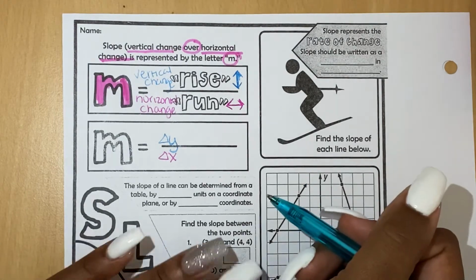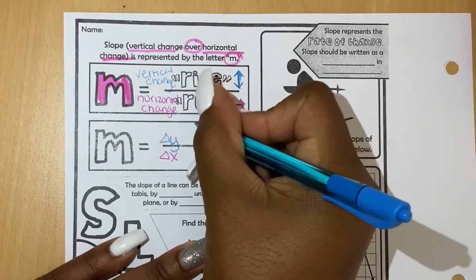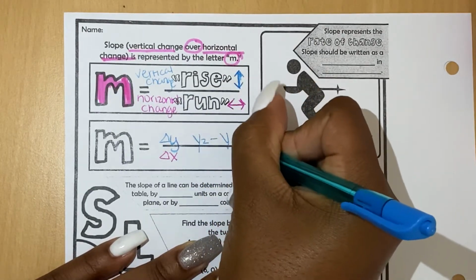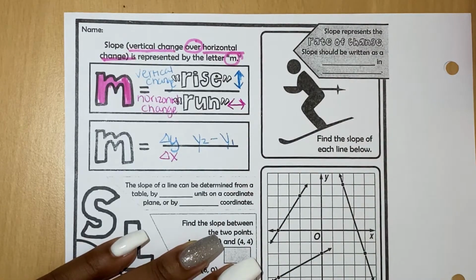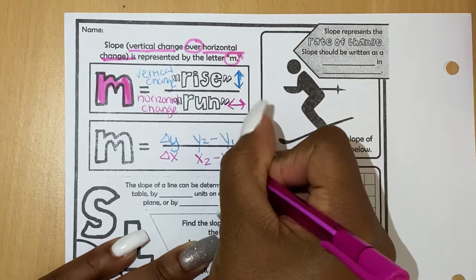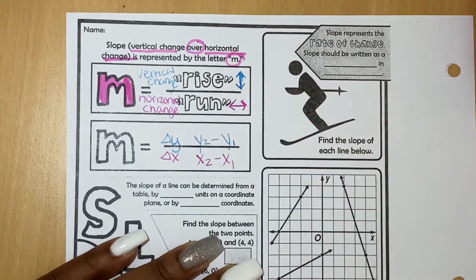We also have a formula for slope, which is Y2 minus Y1 over X2 minus X1.